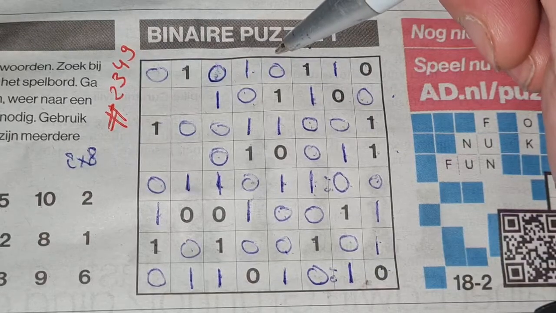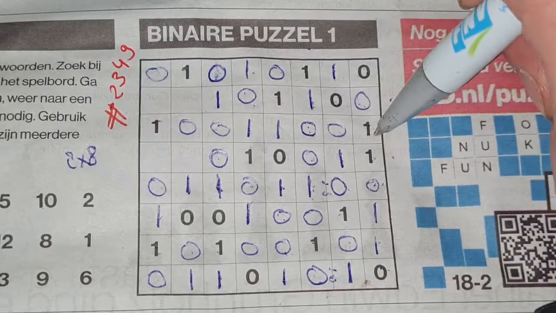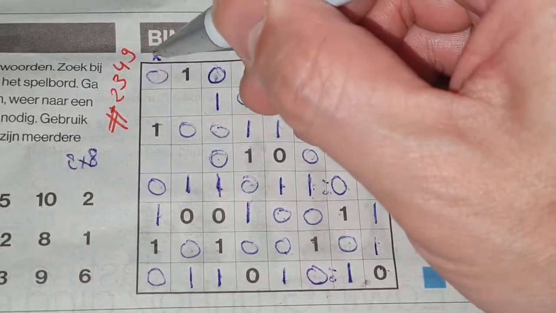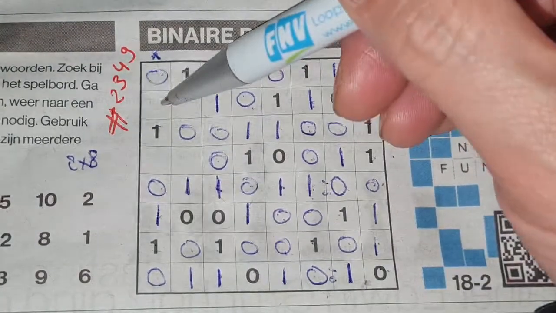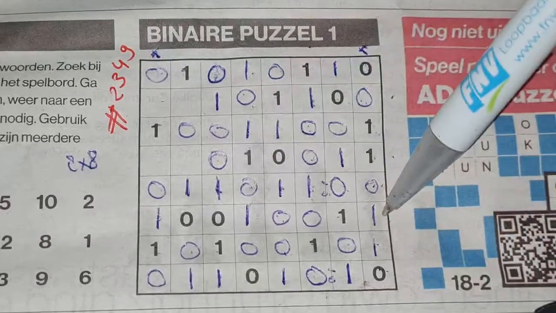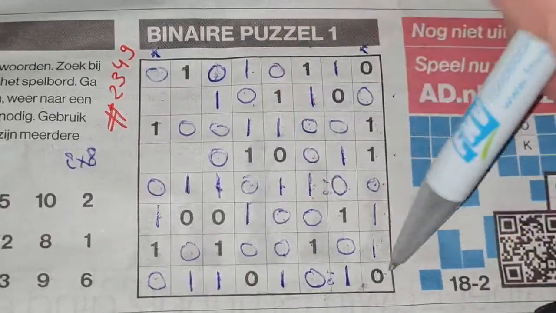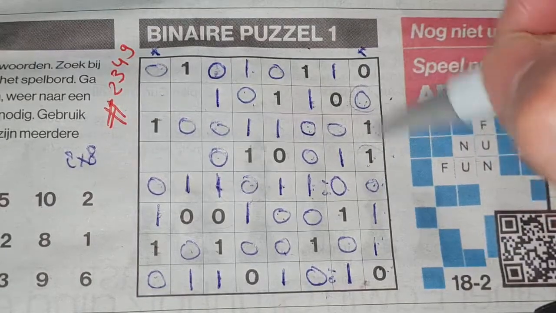Then we need to compare, I think. Yeah, need to compare the first column and the last column. 0, 0, empty box. 1, 1, empty box. 0, 0, 1, 1, 1, 1, 0, 0. So we need to switch these two digits.